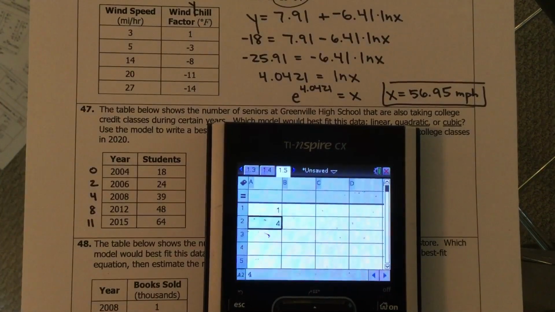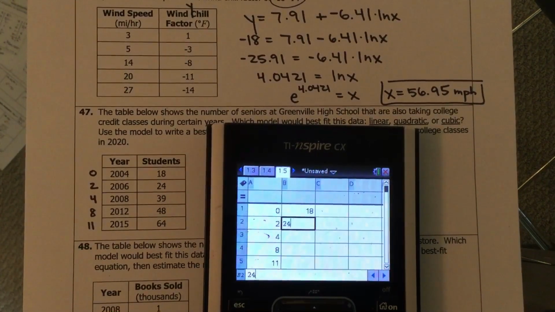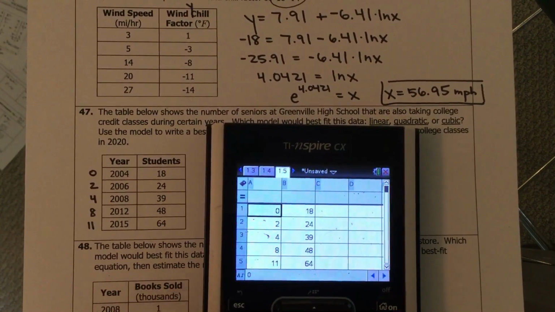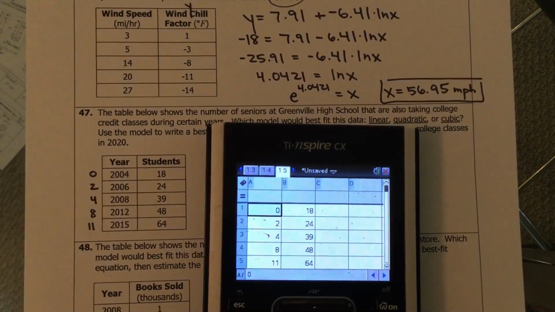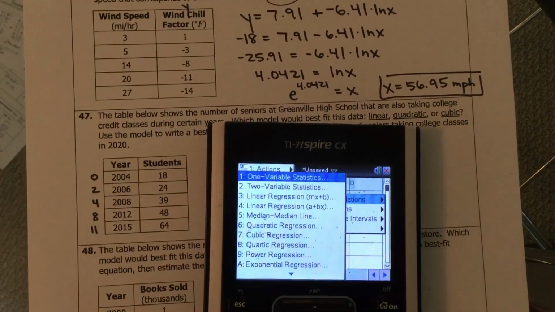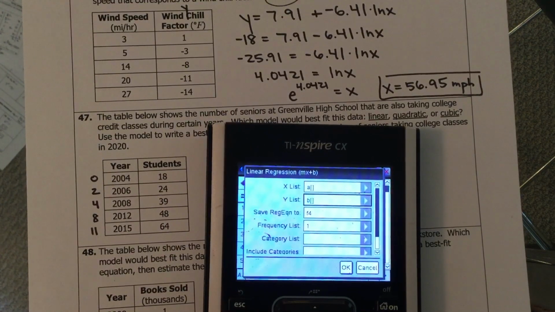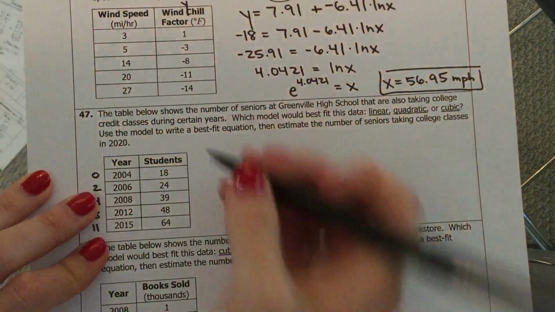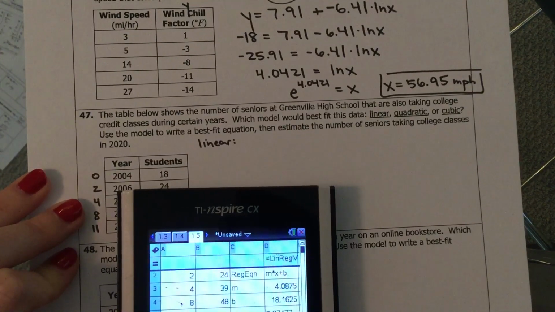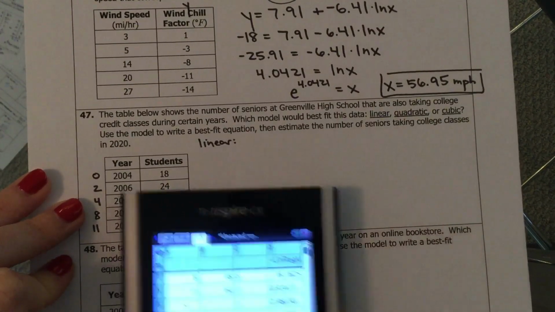Oops, 0. Oh my gosh. Okay, and then 18. Okay, so we're going to take a look at some different relationships here. So I am going to do this. Stat calculations. We are going to start with a linear regression. So 3 for the linear regression. Your y list is still the b's. Okay, so I'm going to make just a note of all of these. So linear, you can use either r or r squared, just make sure that you do the same thing each time. So the r for this one, we'll use 0.9873.